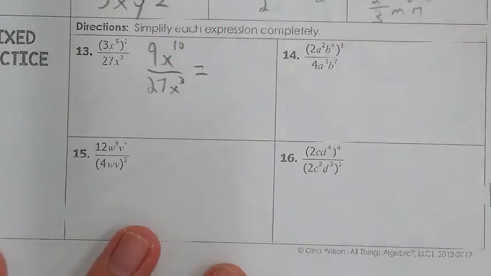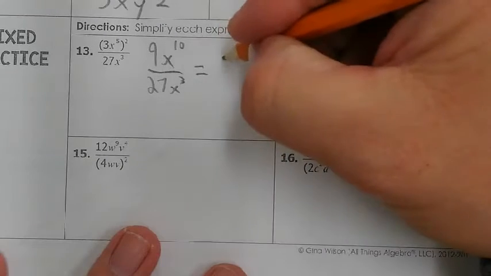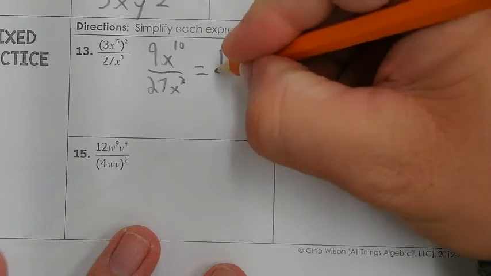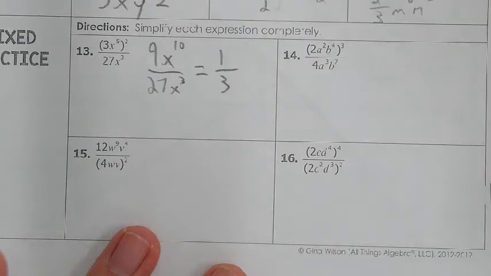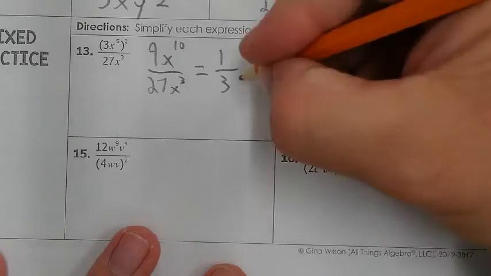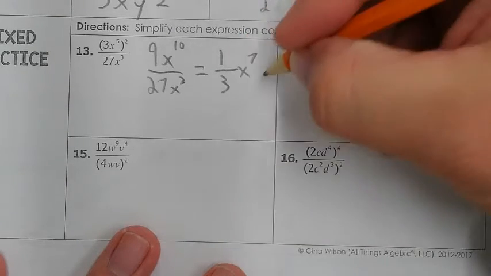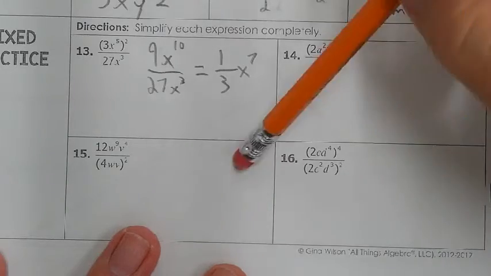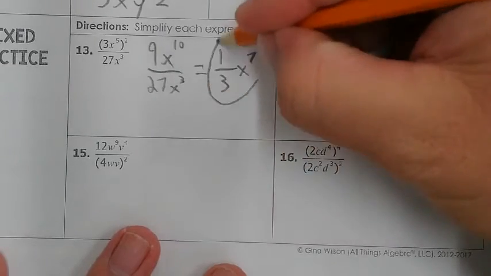Okay, and then once you're there, you're going to simplify your fraction. 9 over 27, if you put that in Desmos, it would reduce down to 1/3. And then what would happen to our x's? It'd be x to the power 7. And once again, you can put that x to the power 7 on the top if you want, whichever way makes you happy.